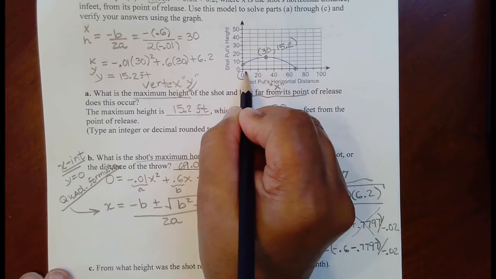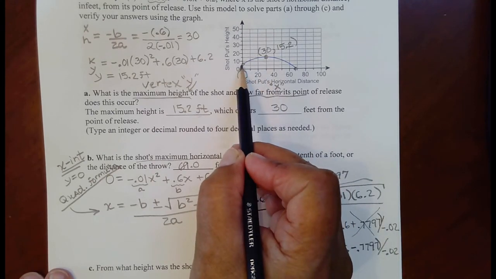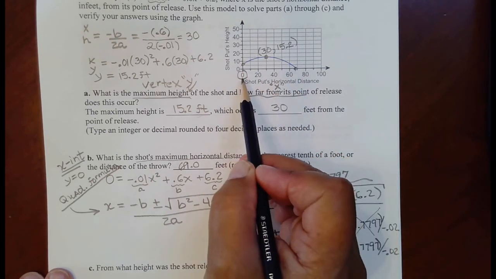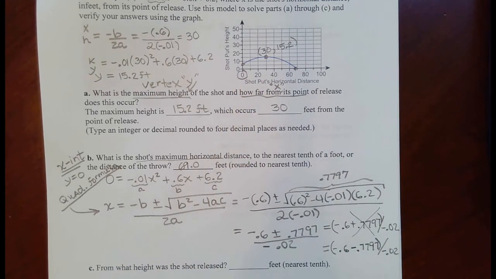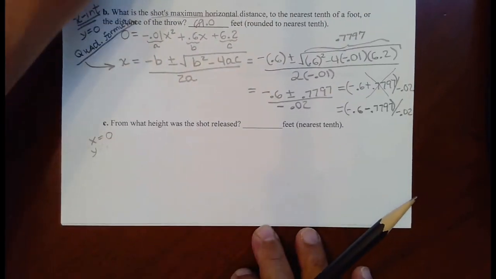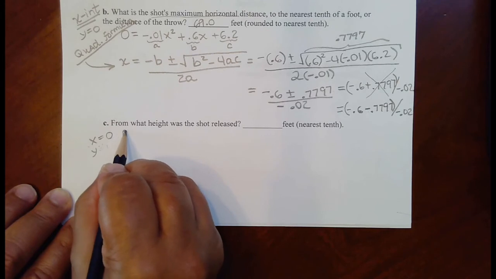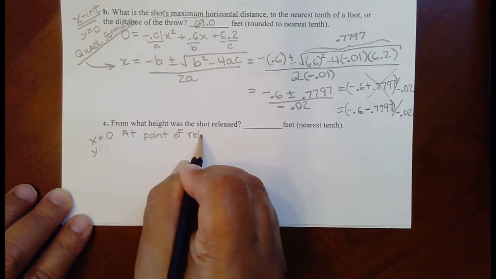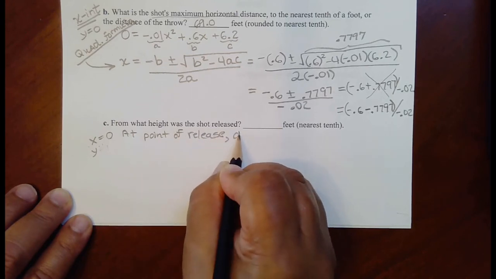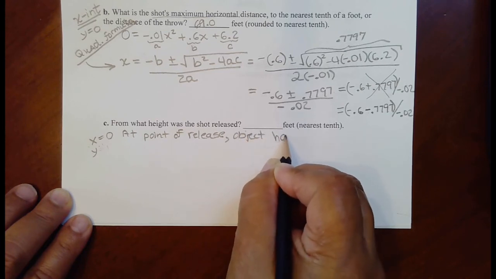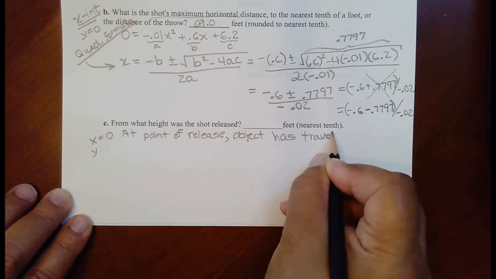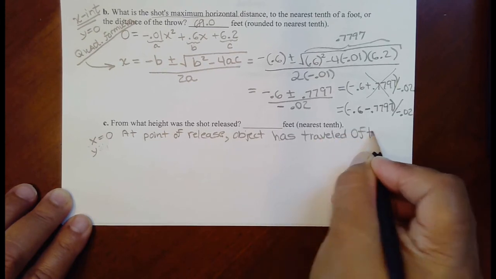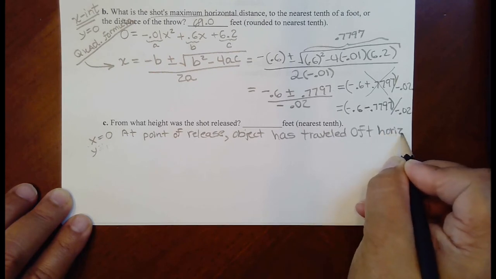Okay, so we're going to take that equation that we initially started with, which was y is equal to negative 0.01 x squared, that was the first term, and then it was plus 0.6 x plus 6.2. And if we're going to let x be 0, that means we're putting a 0 right there, which is going to get rid of that term. We're putting a 0 right here, and that's going to get rid of that term, leaving us with just 6.2 for our y value. Okay, so to answer part C, 6.2 to the nearest tenth.